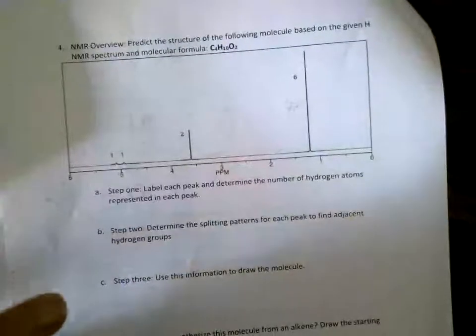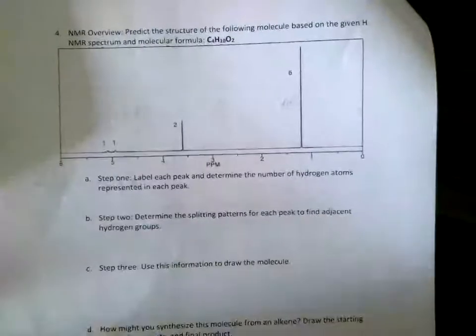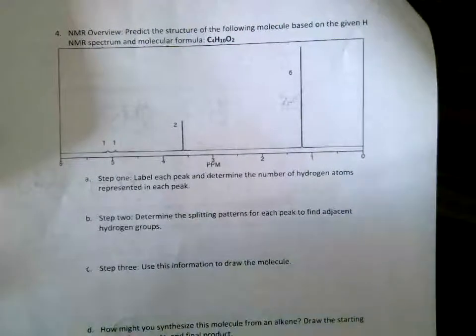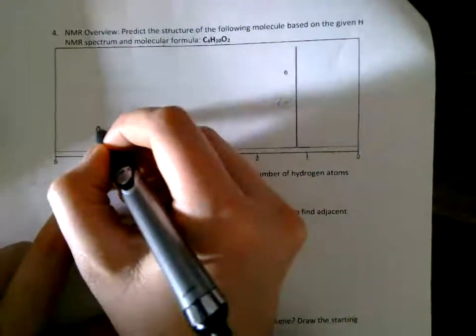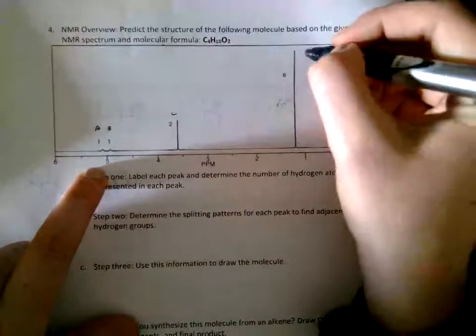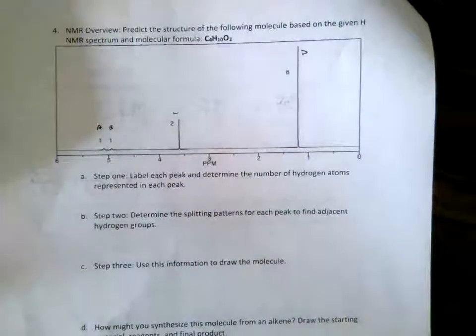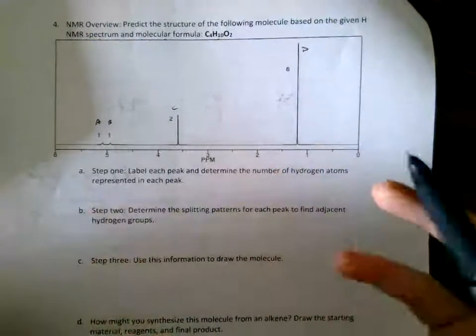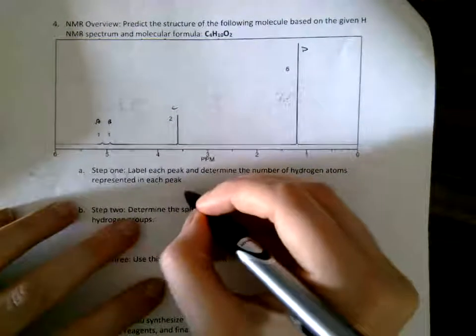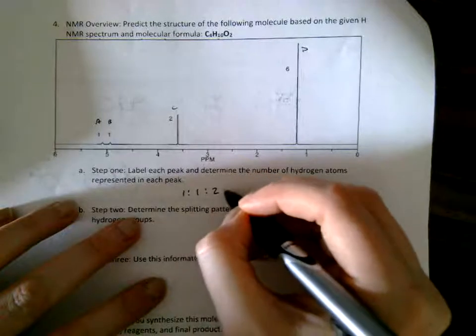Okay, this NMR question I think is kind of tricky, but we're going to go step by step, and I think that will help us. So label each peak and determine the number of hydrogen atoms represented. Well, there's one. I'm just going to say peak A, B, C, and D. And the ratio, the integral area under the curve, is 1 to 1 to 2 to 6.